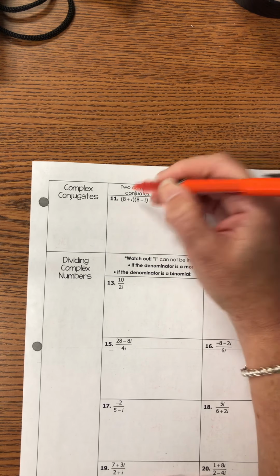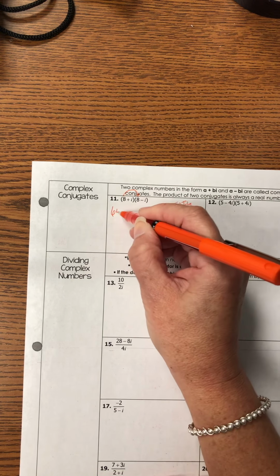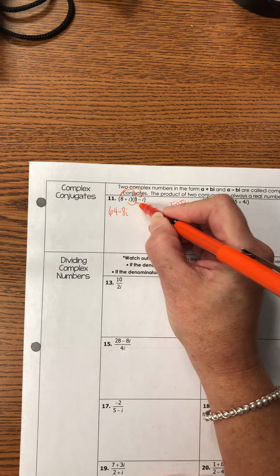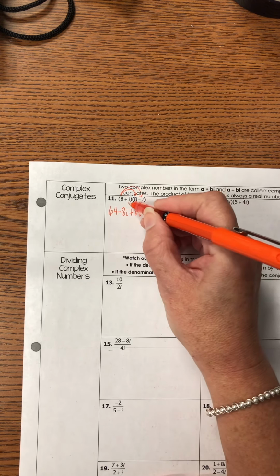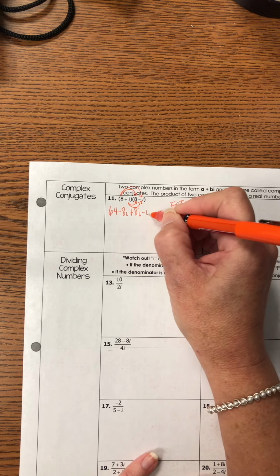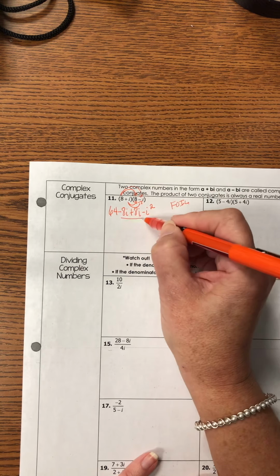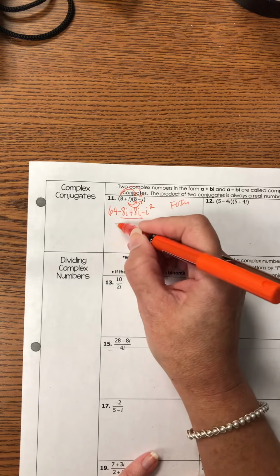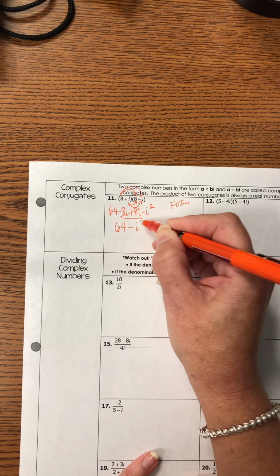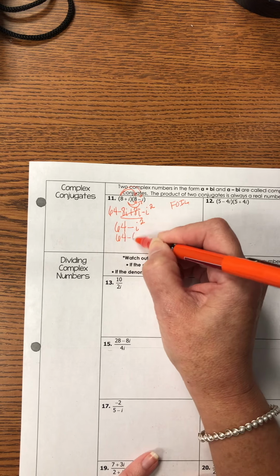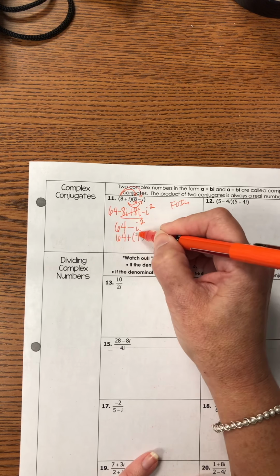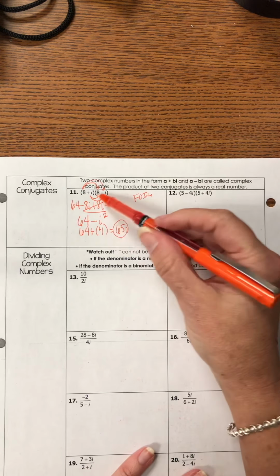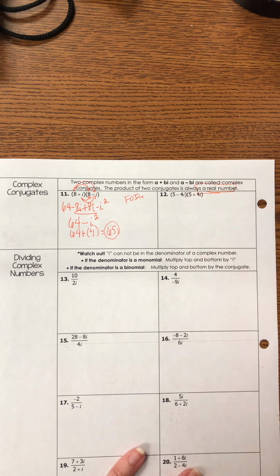So let's FOIL it out. 8 times 8 is 64. 8 times negative i is negative 8i. i times 8 is positive 8i. And i times negative i is negative i squared. You see these two middle numbers? Just like we discussed a moment ago, they're opposites, therefore they'll cancel out. And we have 64 minus i squared. Replace i squared with negative 1. And that'll give me 64 plus 1, which is 65. So what happens when you multiply conjugates? It's always going to be a real number answer.